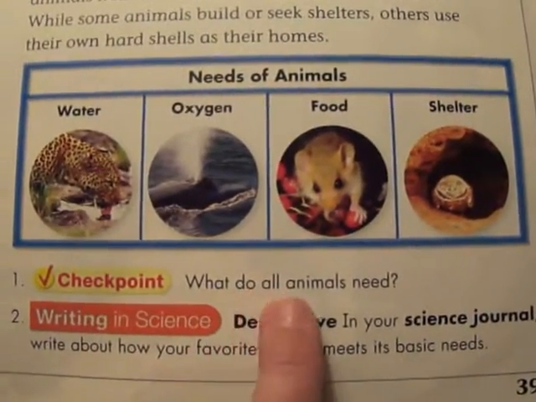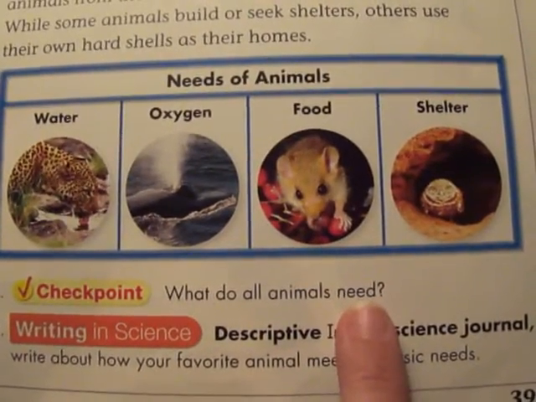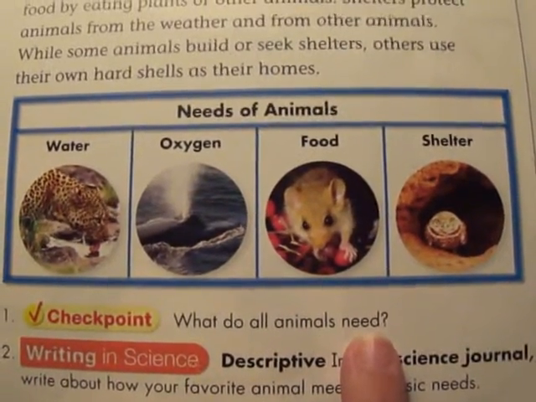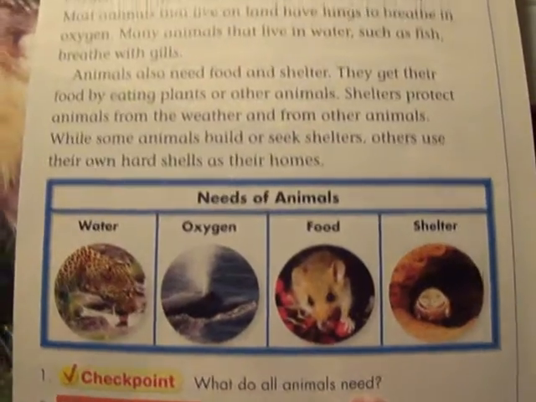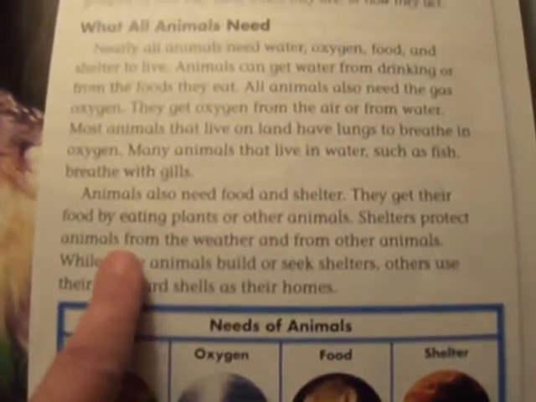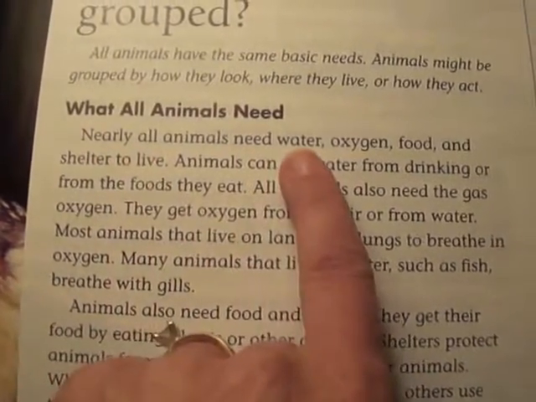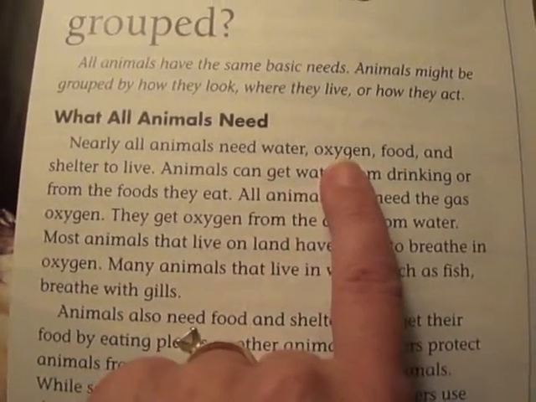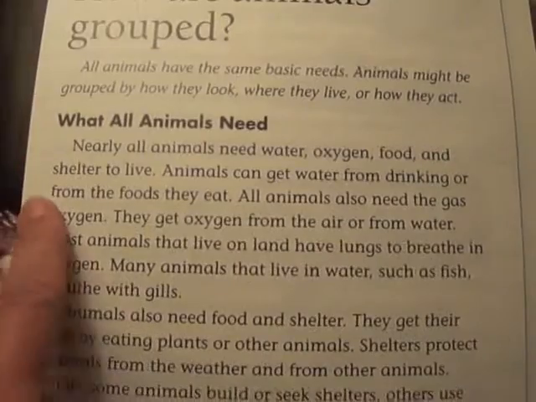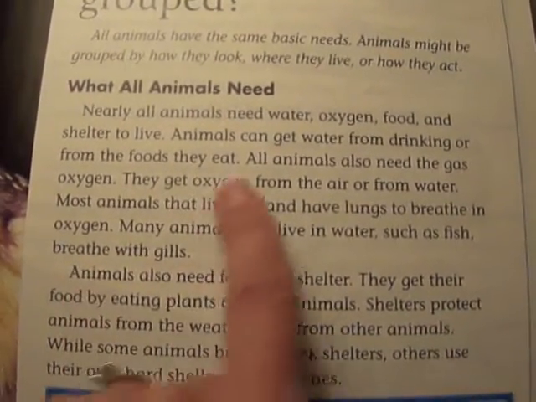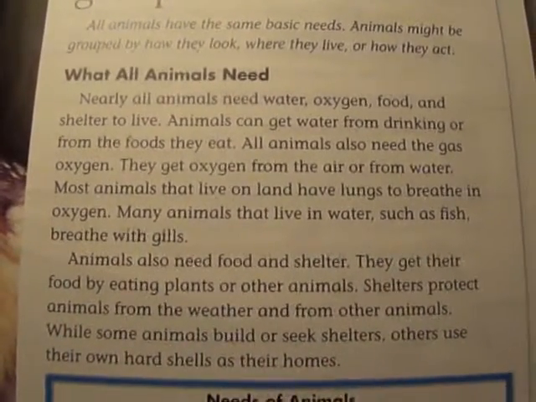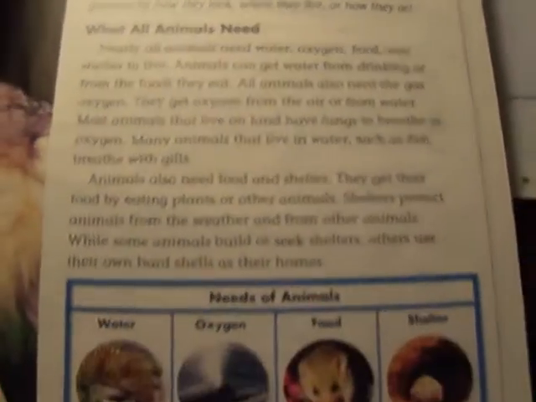The question is, what do all animals need? Now, since we've just read it carefully, all we have to do is go back up and scan for what all animals need. And we can see in the first paragraph it says water, oxygen, food, and shelter. And that's what these whole two paragraphs were telling us.